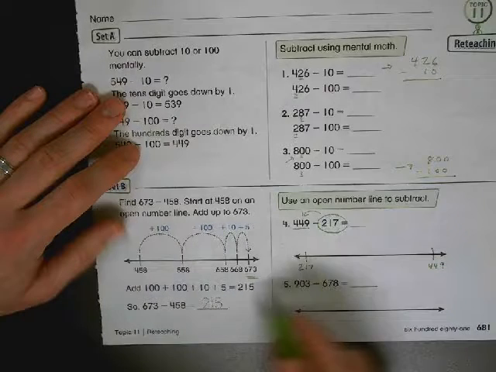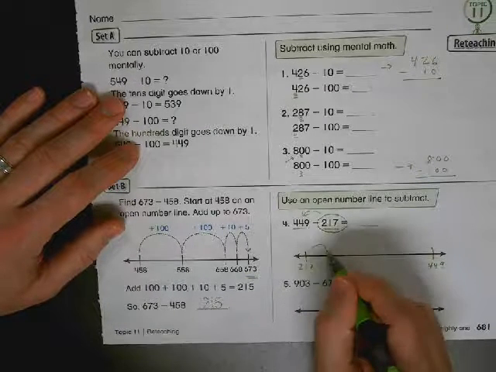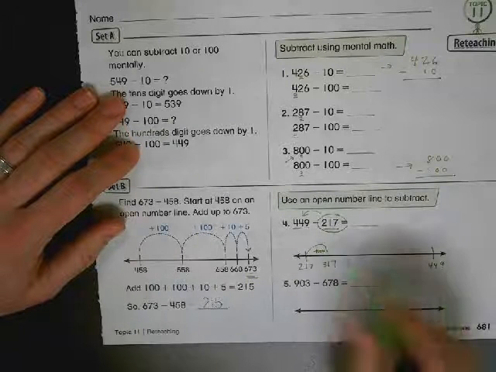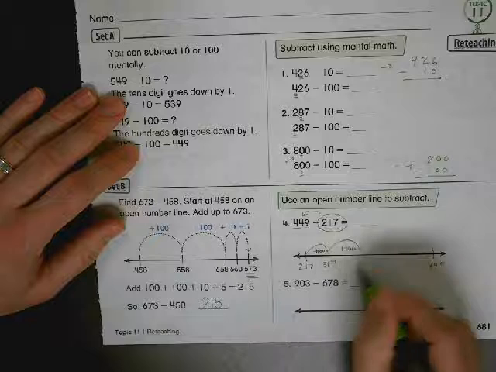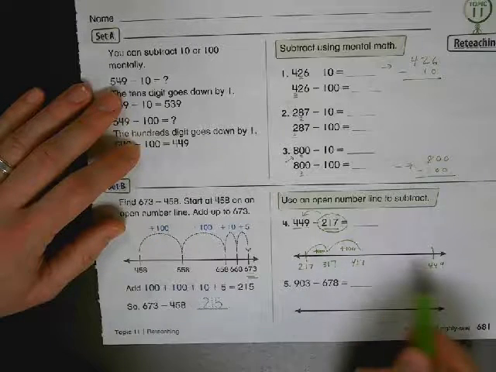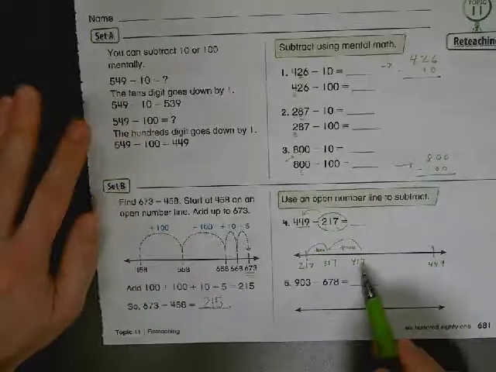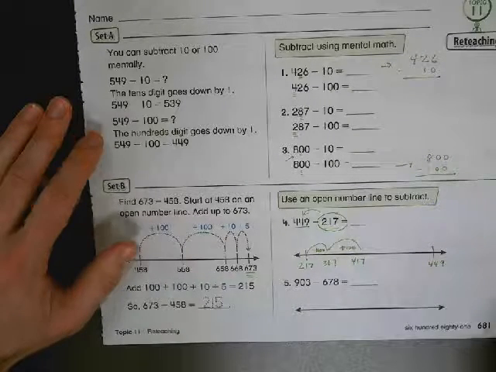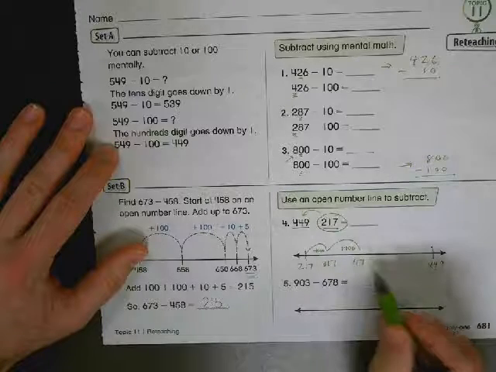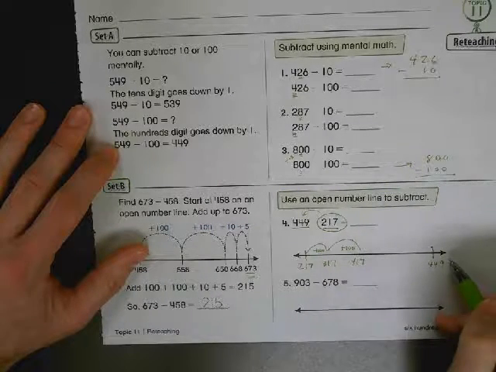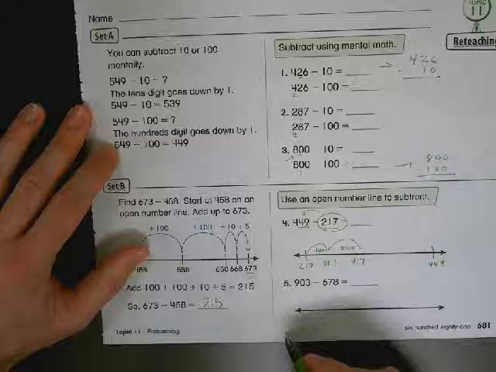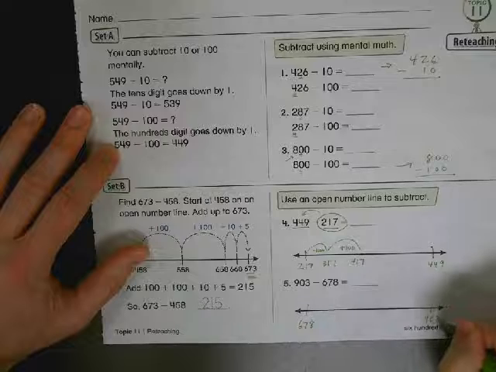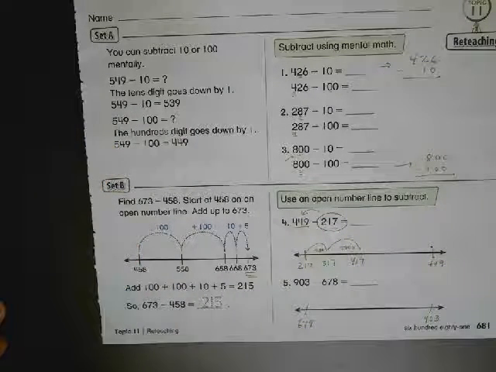Start with hundreds. 100. 317. Still not over. Another 100. 417. Now we got to get from 417 to 449. I would start with tens. How many tens can get me up into the 40s? And then how many ones can get me to 49? So again, start with the hundreds. Make sure you don't go over. Continue with the tens. Make sure you don't go over. Last but not least, you're going to start with 678 and you're trying to get to 903. Go ahead and try that one on your own.